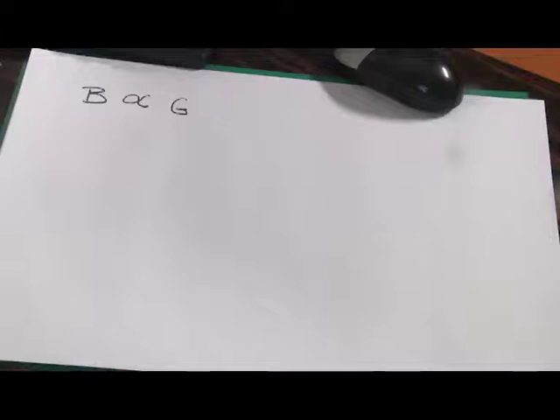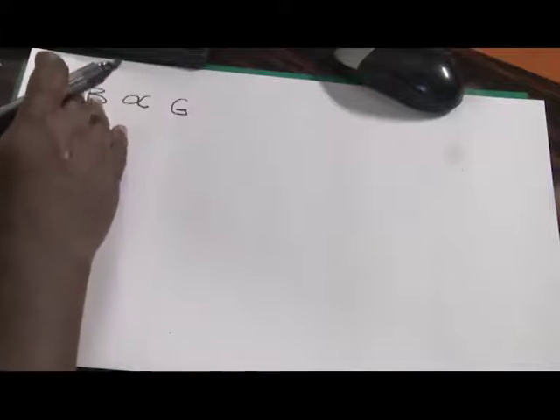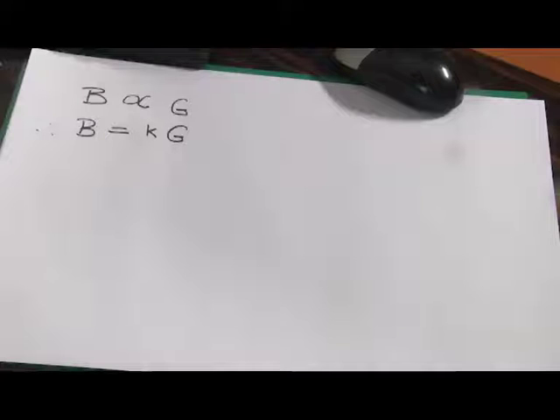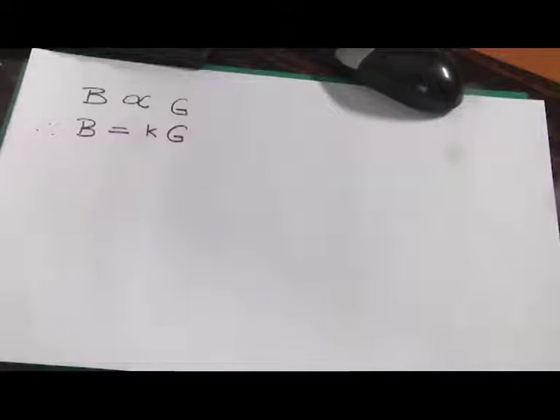Now, if they are directly proportional, there must be a constant for us to equate these two things, to put them equally. There must be a certain ratio that will make these two things equal. Therefore, we are saying B is equal to a certain number times G, because they are directly proportional. Now, we must find K. We want to find K, that ratio. So how do we find it?